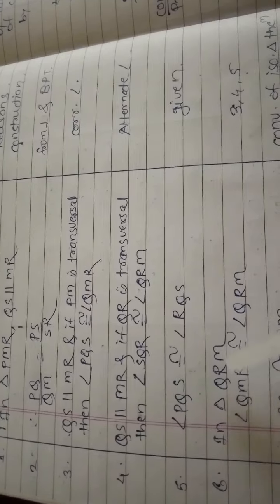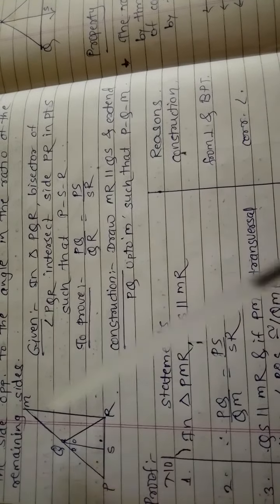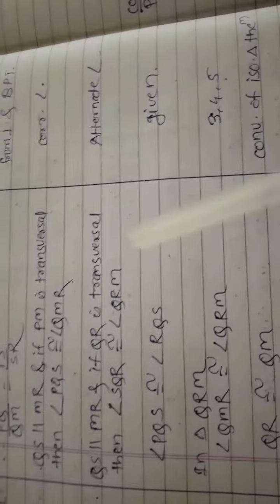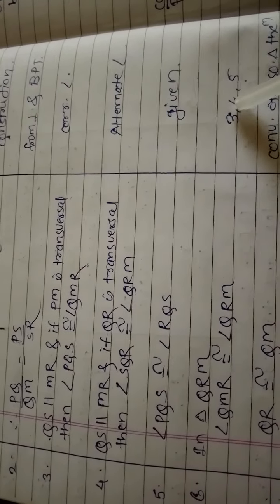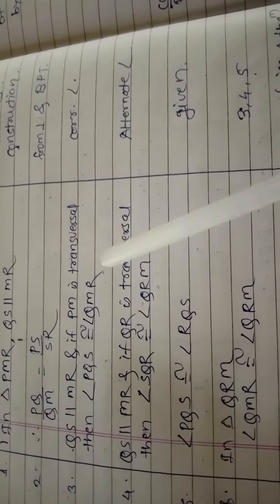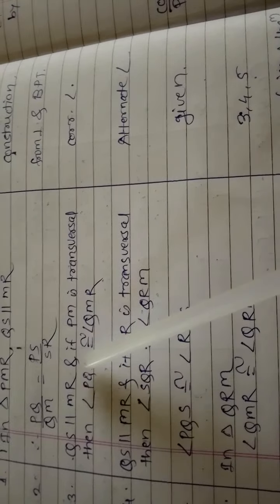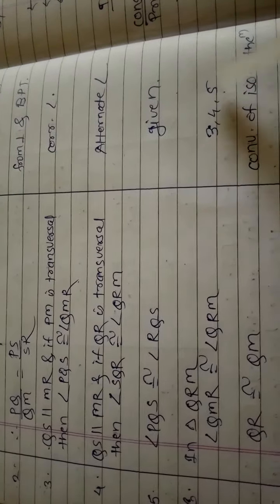So in triangle QRM, we already proved that this angle and this angle are congruent. See, angle QMR is congruent with angle QRM, from 3, 4, 5. Why? Because these two angles are congruent. So it is from 3, 4, 5.